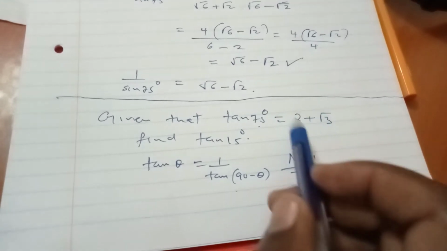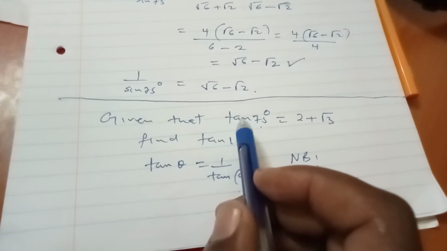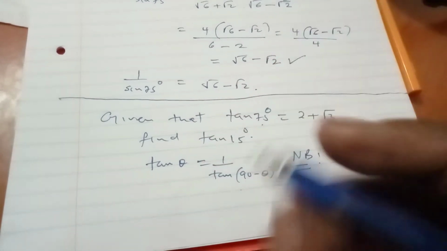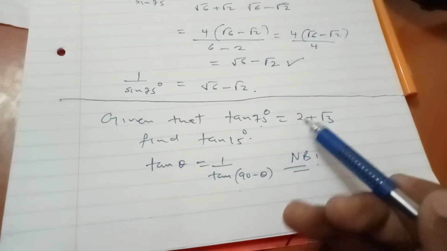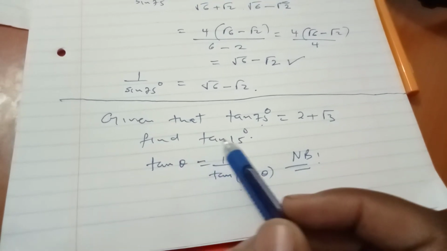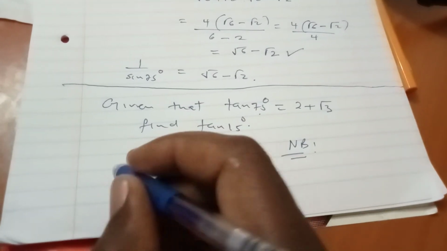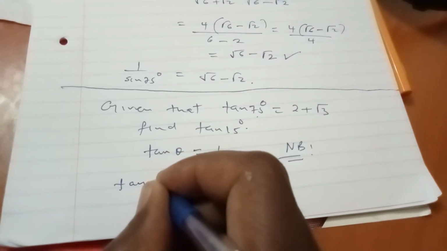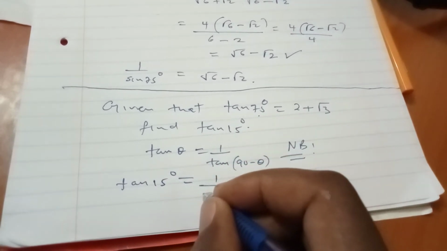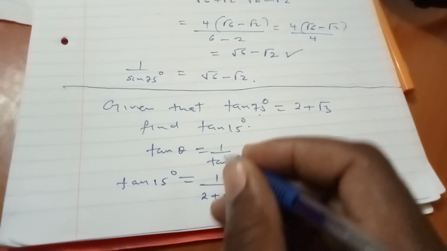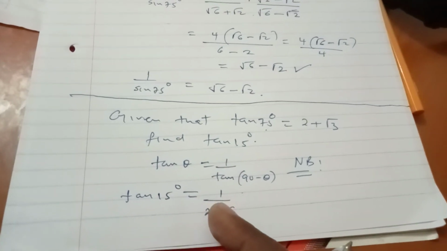And so we're only going to play around with 2 plus square root of 3, having been given tan of 75. And we try to see whether we will come up with the answer in surd form, just like the way we've been given 2 plus square root of 3 here, as now the answer to this tan of 15 degrees. Right, so we can say tan of 15 degrees, we've seen it's a reciprocal of what we have here. So we can say it is 1 over 2 plus square root of 3. We can't leave it in this form.